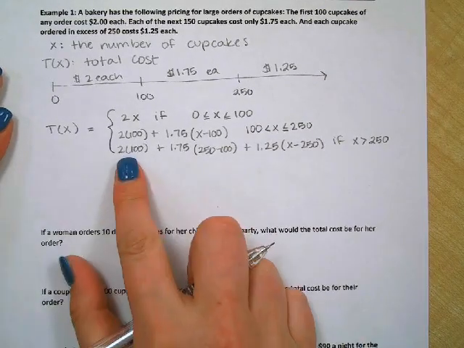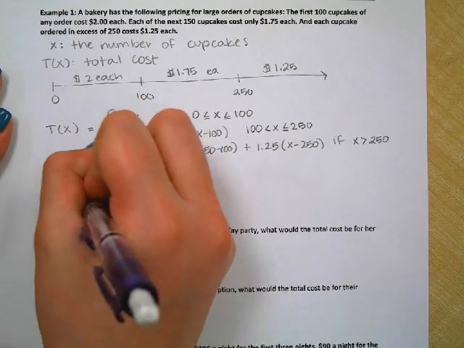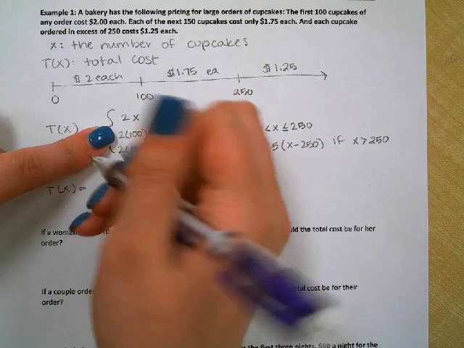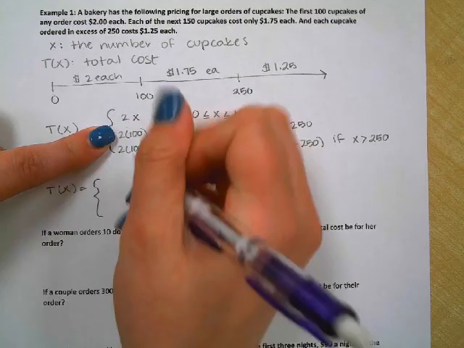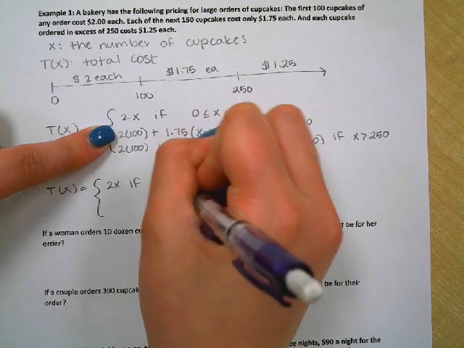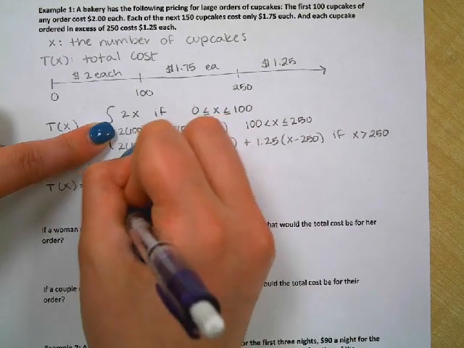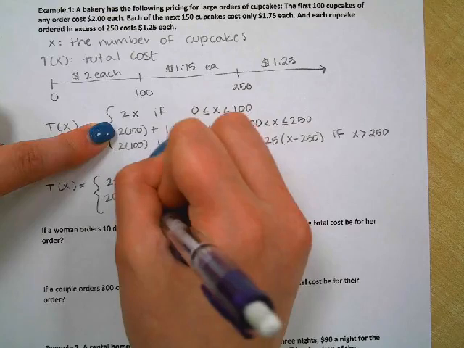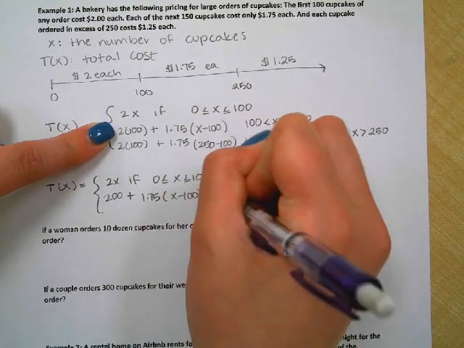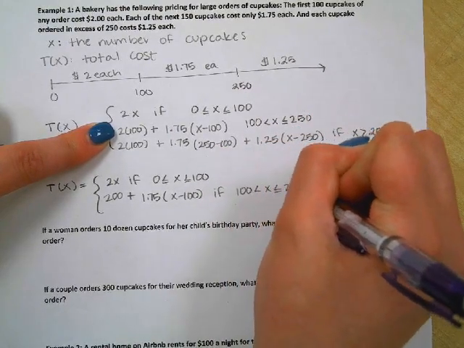All right, now this is kind of complicated looking, so what I end up doing is I simplify a little bit, but I wanted you guys to see where the numbers come from. So for this, I'm going to leave the first line exactly the same, 2x if x is between 0 and 100. And then here I'm going to say $200 for the first 100 plus 1.75 times x minus 100 if x is between 100 and 250.